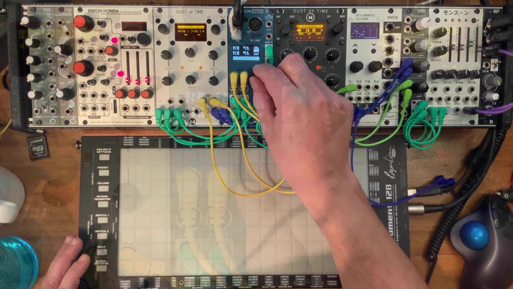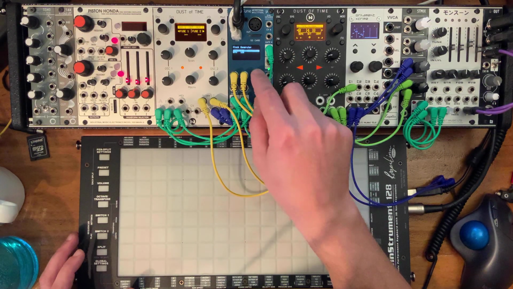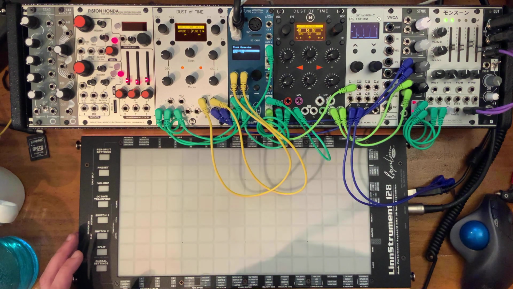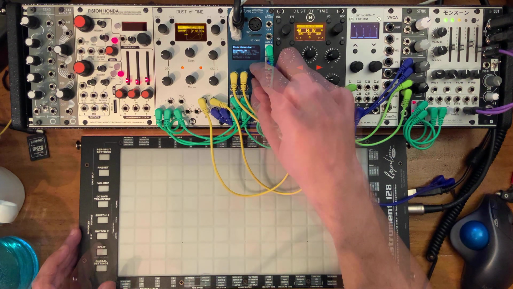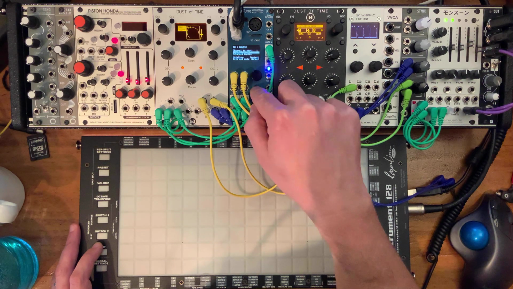And now if I go back to tool here, clock generator, I can click it to on. And there we go. And put it in auto trigger.